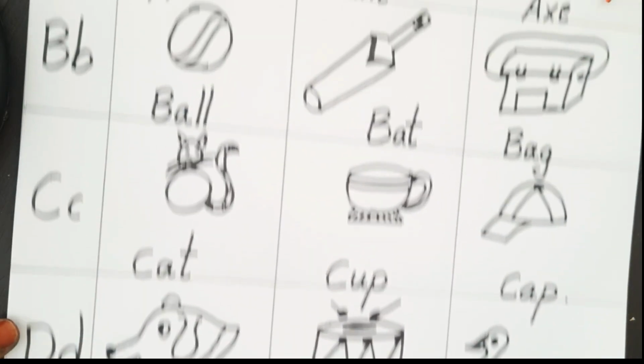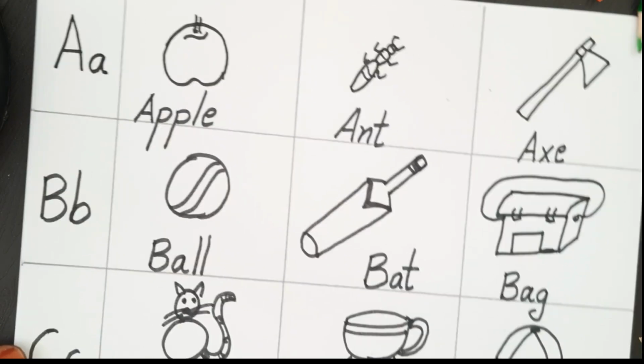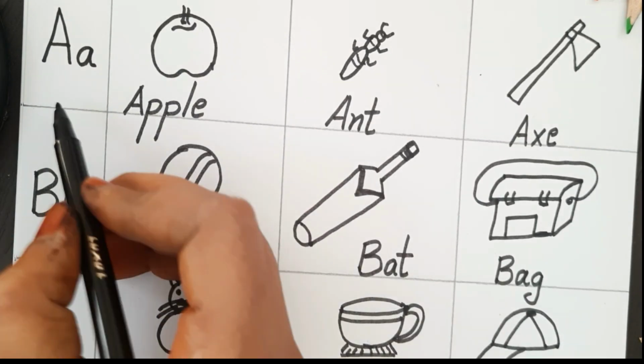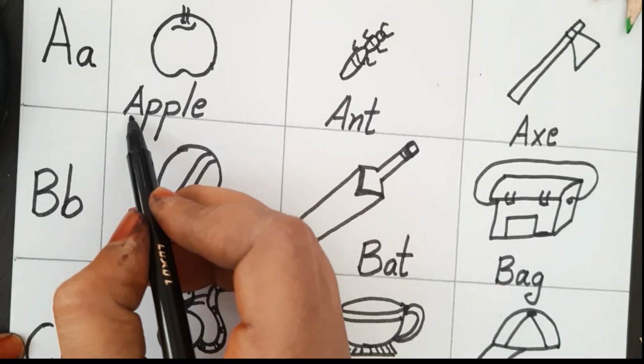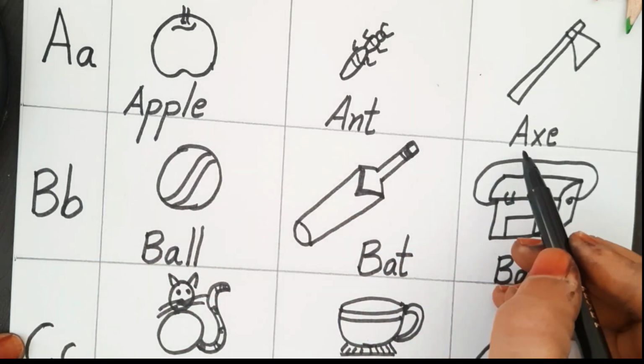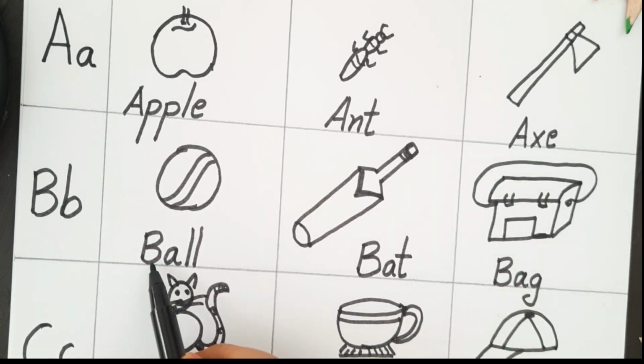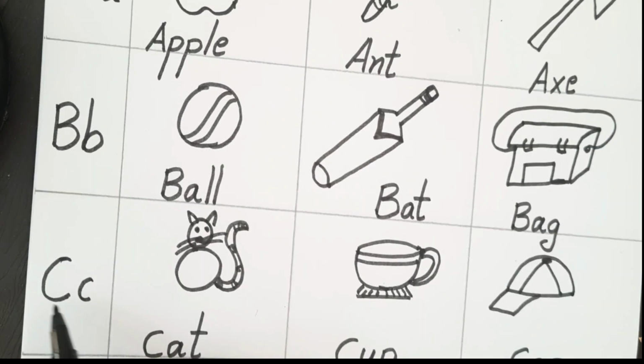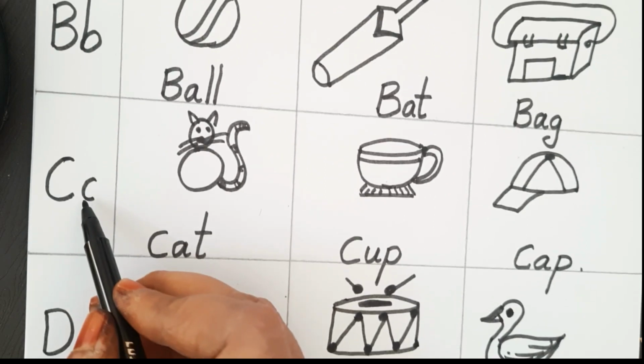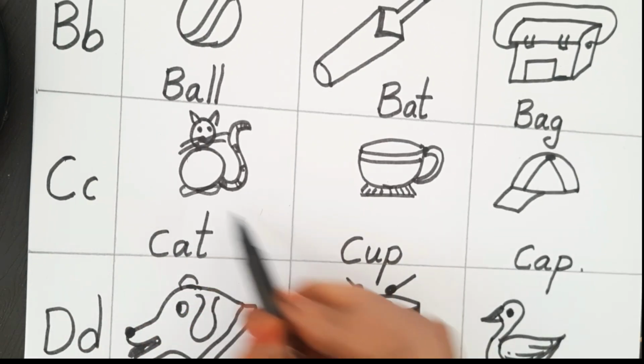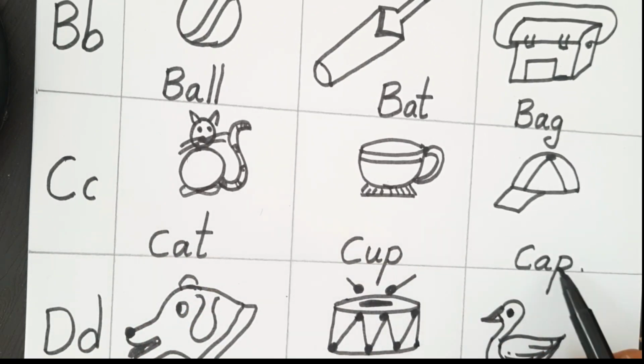Now shall we look at all the pictures? A for apple, ant, axe. B for ball, bat, bag. C for cat, cup, cap.